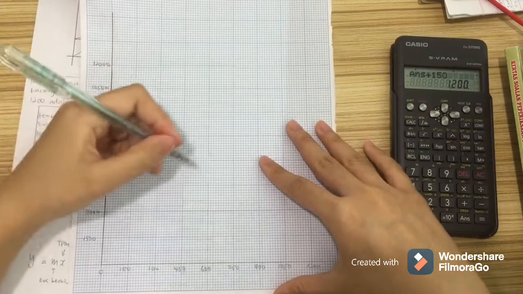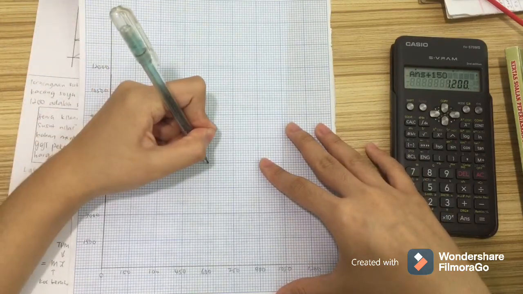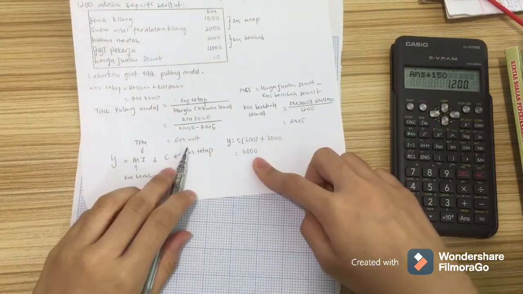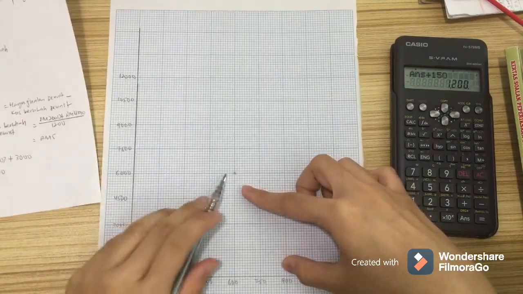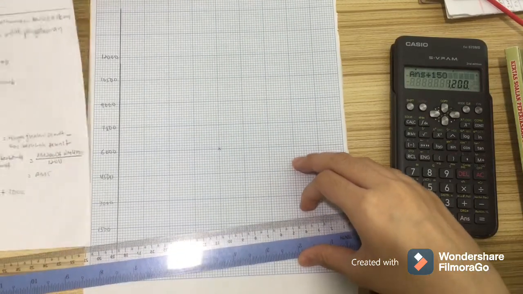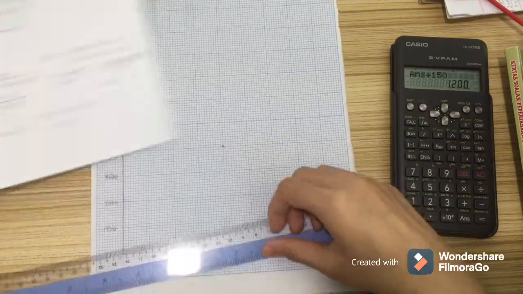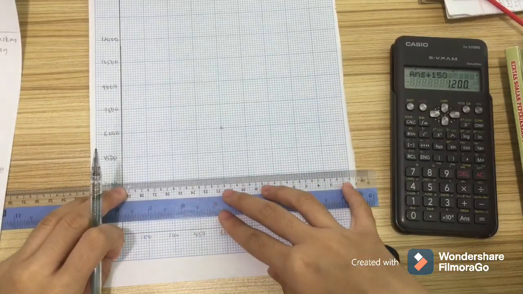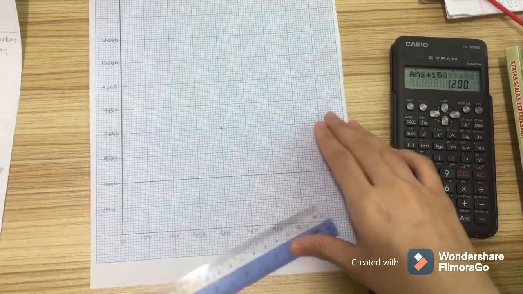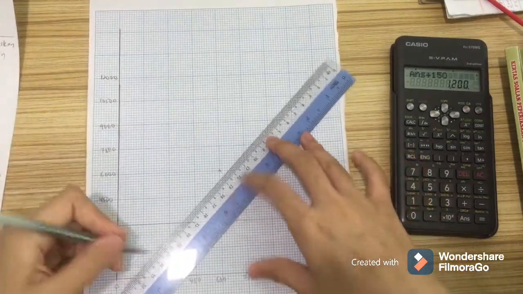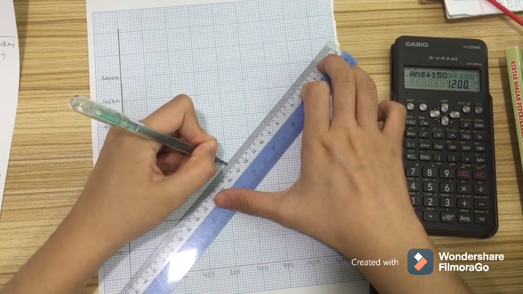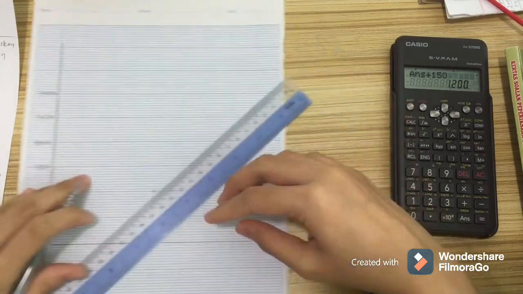Okay, so you plot your TPM. Your TPM is what? 600, 6,000, right? So 600, 6,000, this is your TPM. And then you draw your cost tetap. Cost tetap is 3,000. Get your cost tetap and draw it. And then you connect your TPM to the 0.